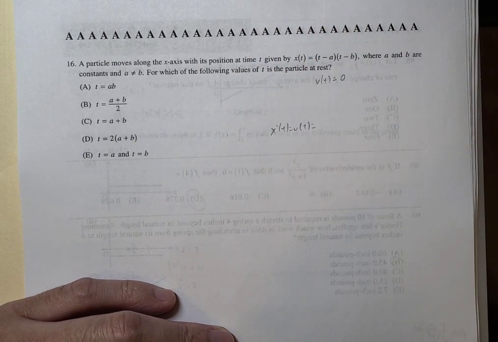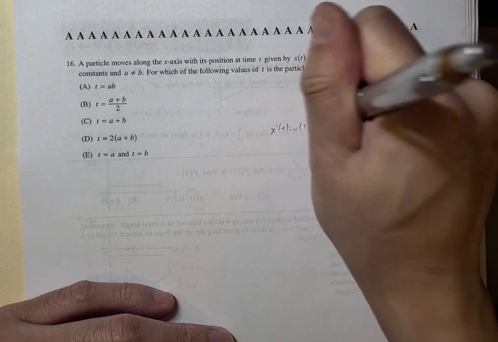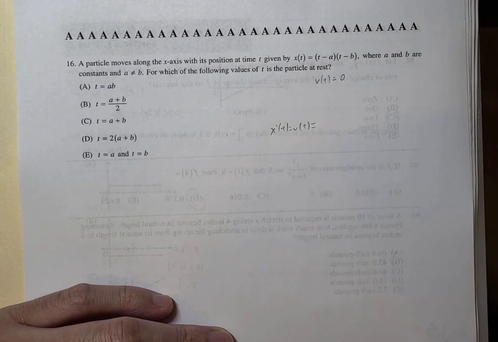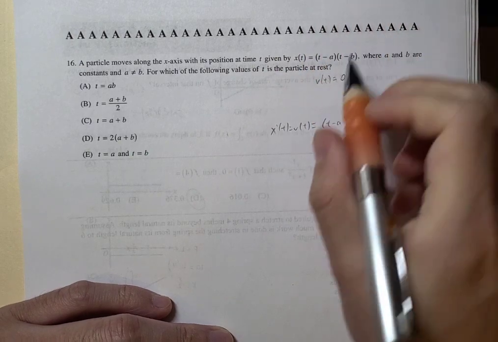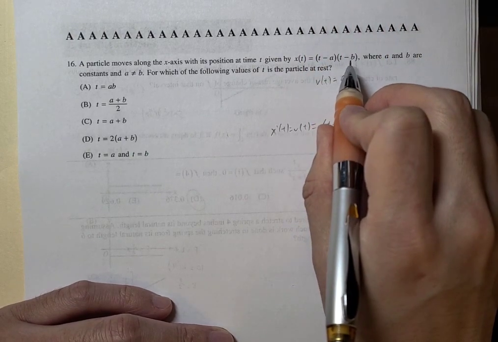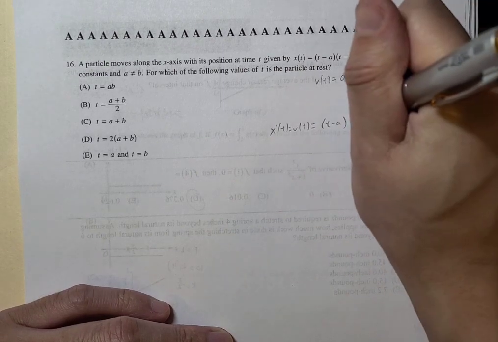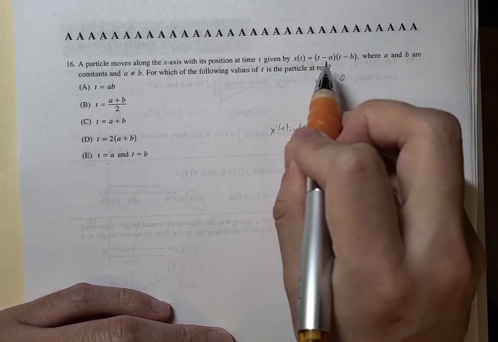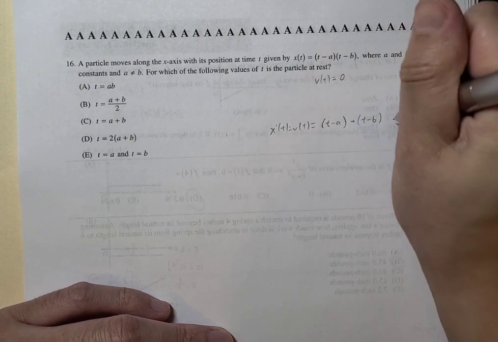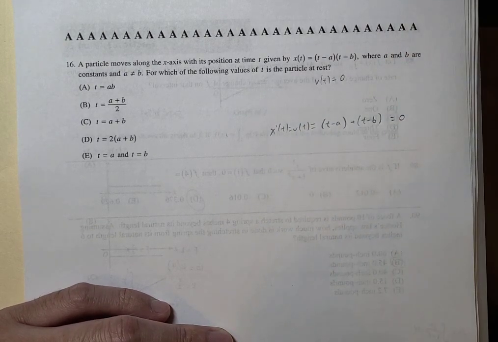Here we need to use the product rule. So first, d second, plus second, d first. First, d second: the derivative of t minus b is just 1. Plus second, d first: the derivative of t minus a is just 1. So we want this to be 0.